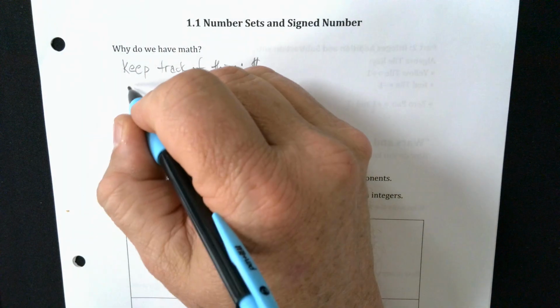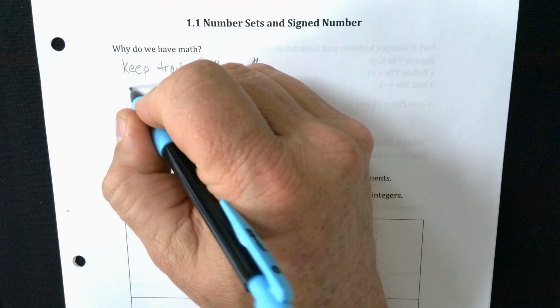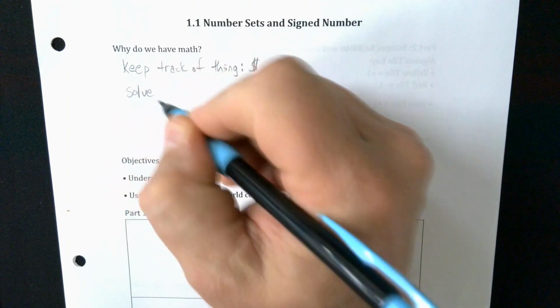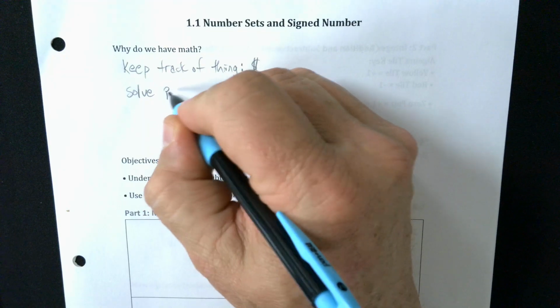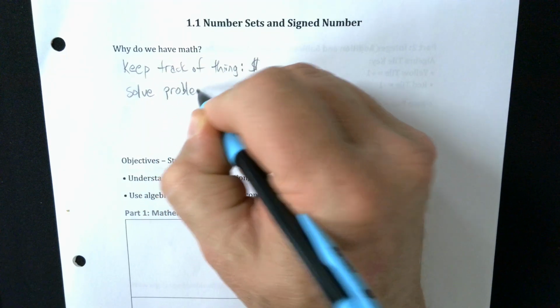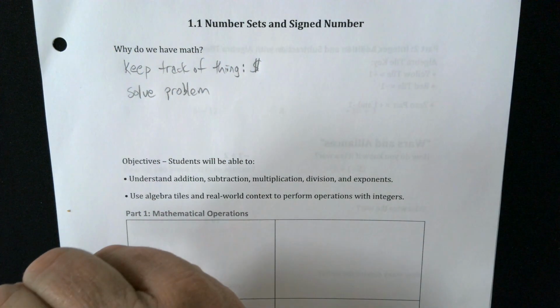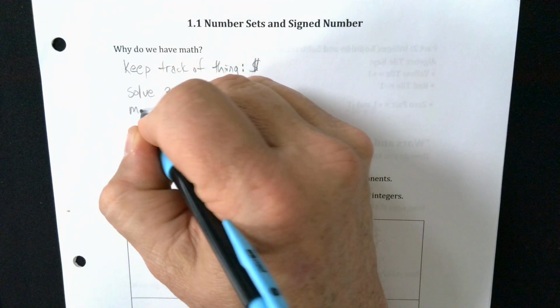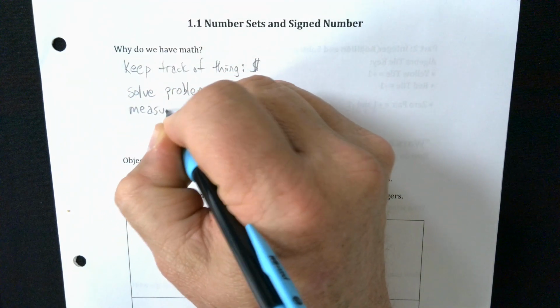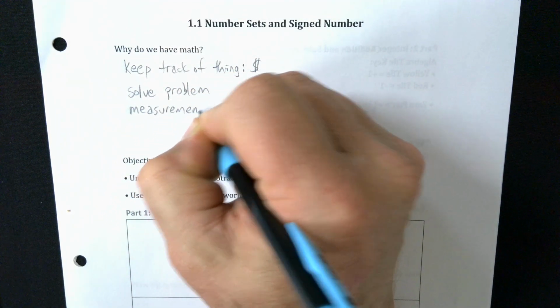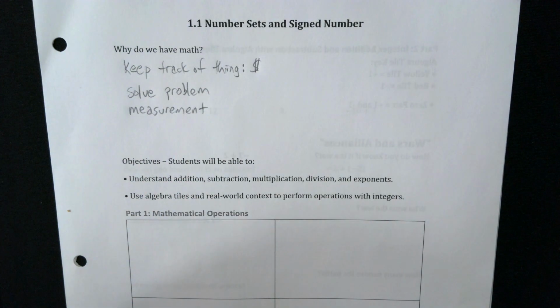Another suggestion was that we have math to solve problems, and not just solve math problems, but to actually figure out things using math. Another one is that we use it for measurement, and we'll talk specifically about measurement in this class.